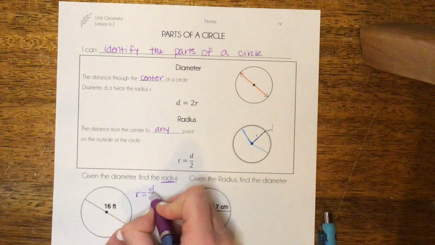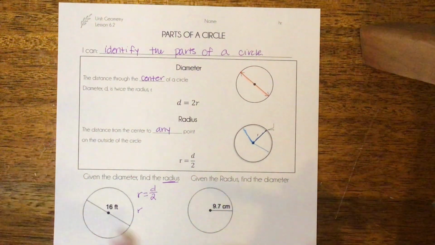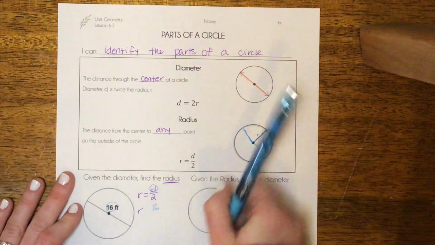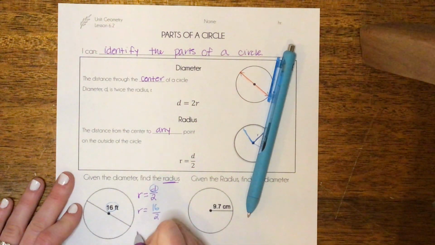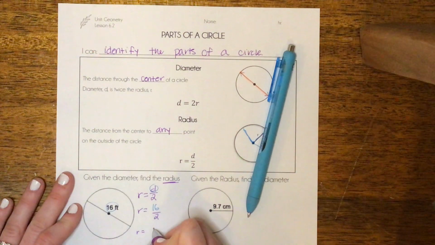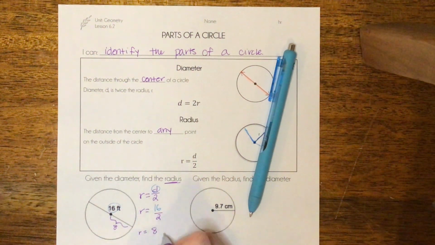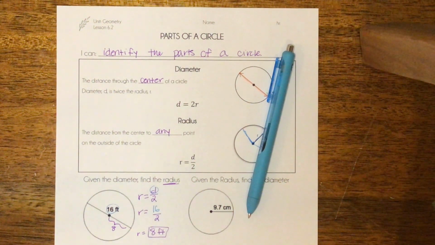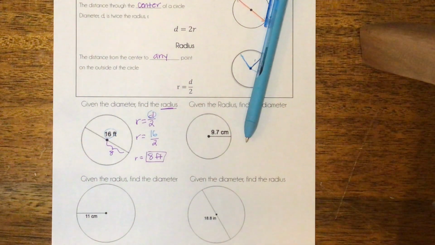So instead of d, I'm going to put in the length of my diameter, that whole way across. So I'm going to put 16 divided by 2. 16 divided by 2 is 8. So halfway across would be 8 feet. Okay, and sometimes we can reason through that, but it's also helpful to have formulas and practice using those.